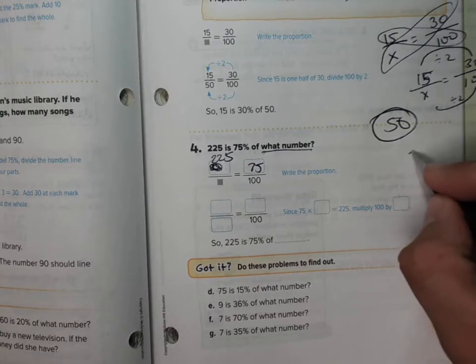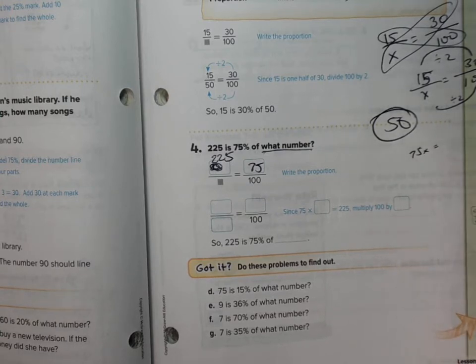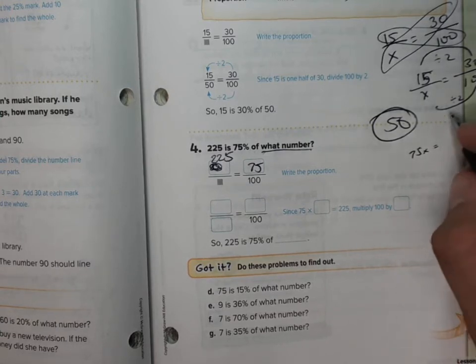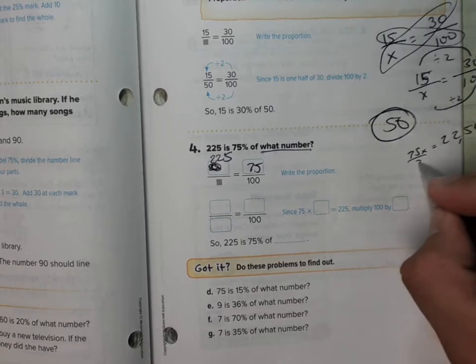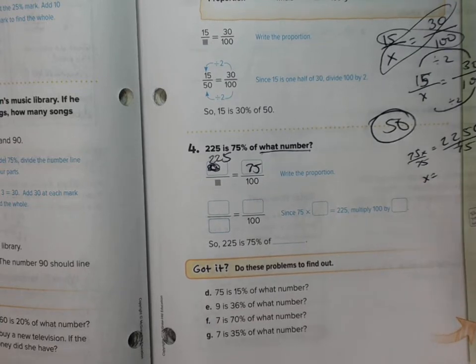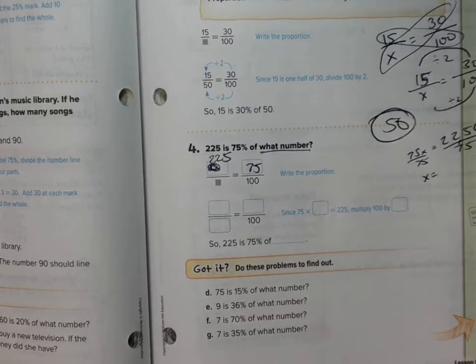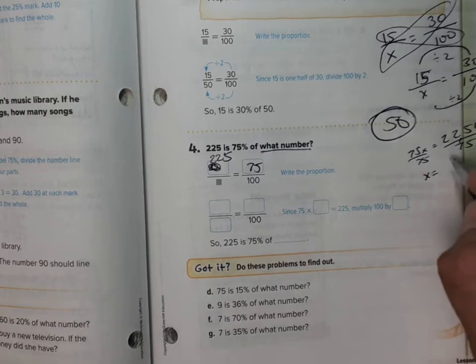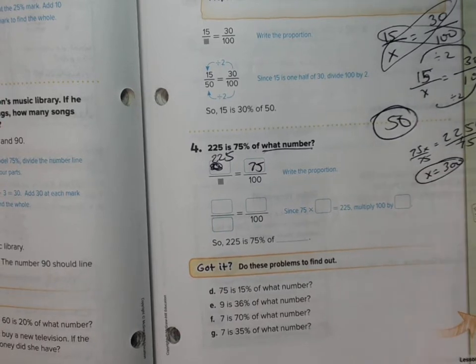When you cross multiply, you get 75x equals 22,500. Then you have to divide by 75. So x equals 22,500 divided by 75, which gives you 300.